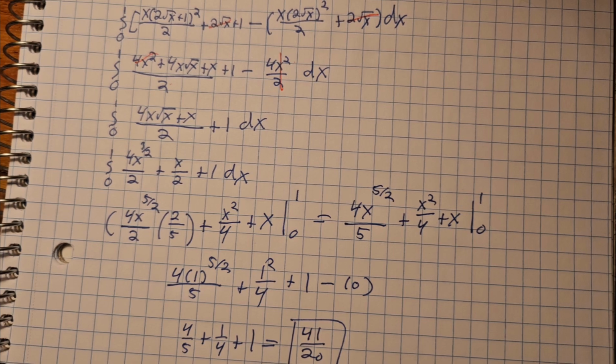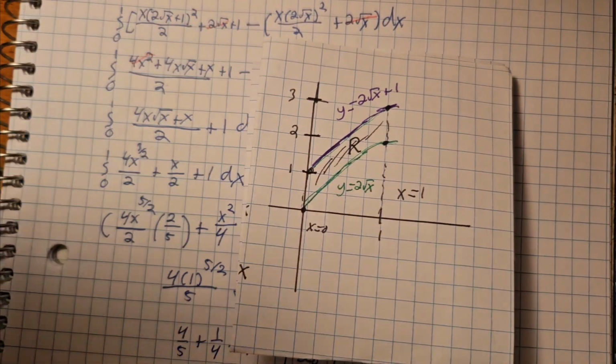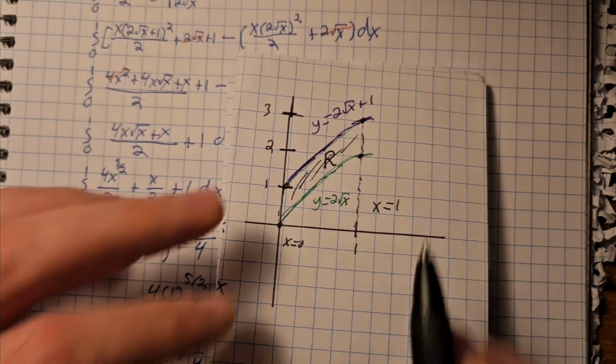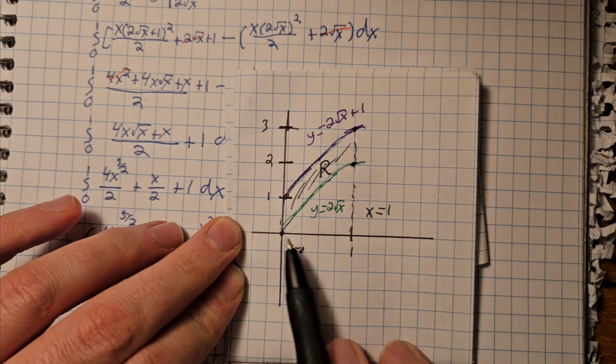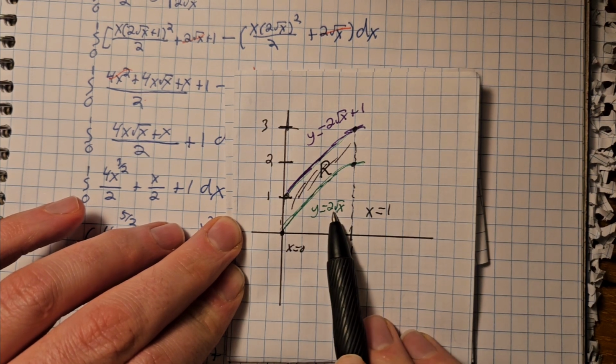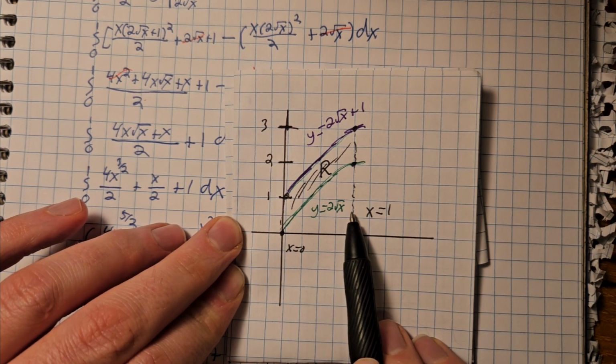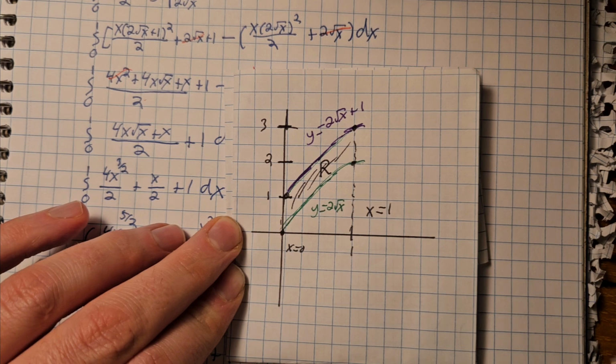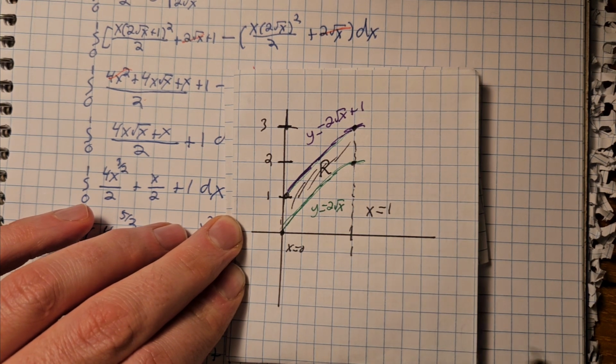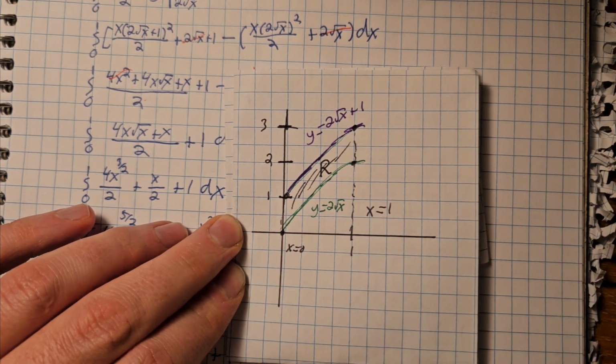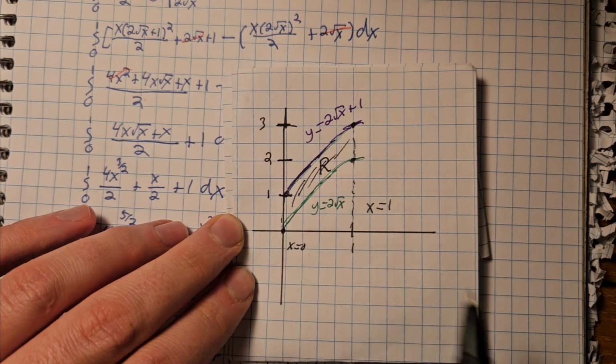And just for imagery's sake, I drew the regions and what is bounded by. If you look at the bottom, you have y equals 2 radical x and y equals 2 radical x plus 1. It's the same curve, just shifted up. Then, of course, x equaling 0 and x equaling 1.